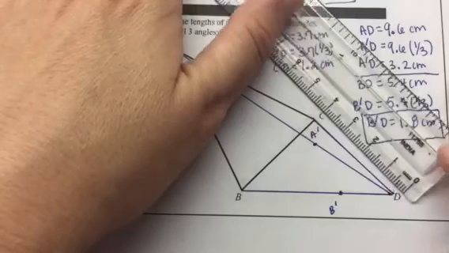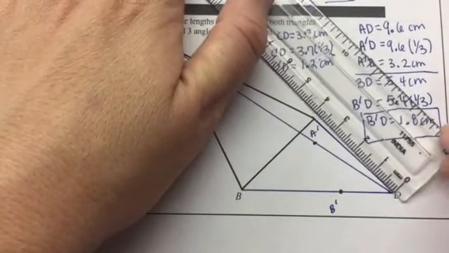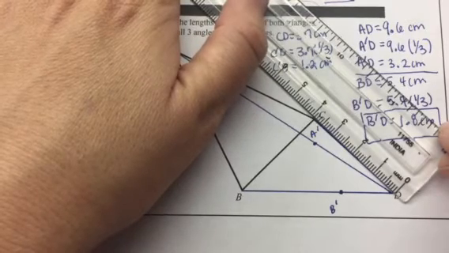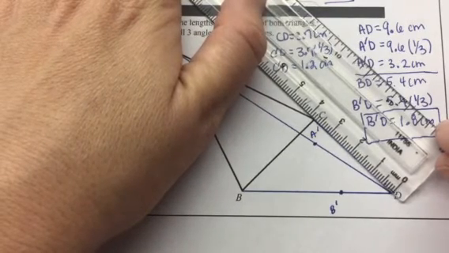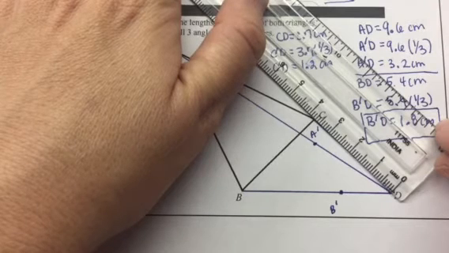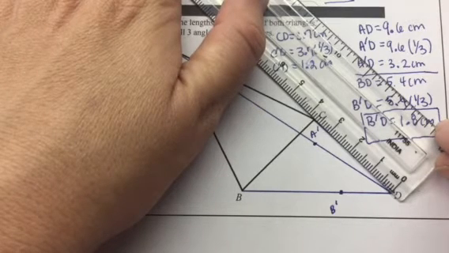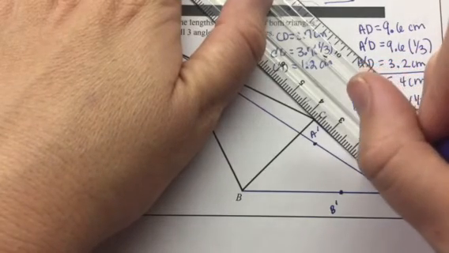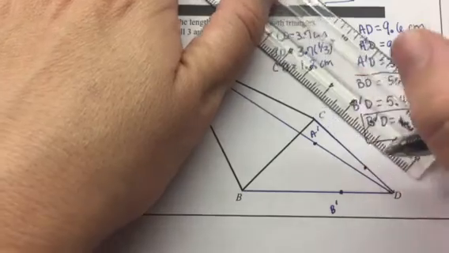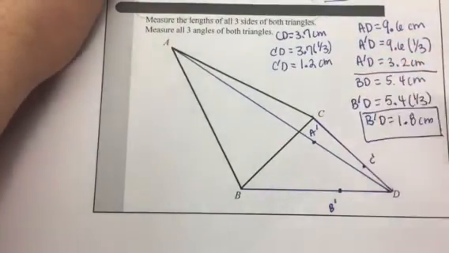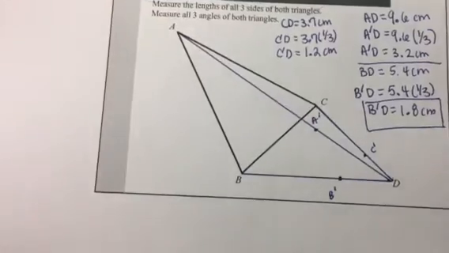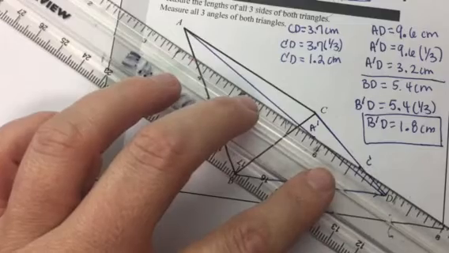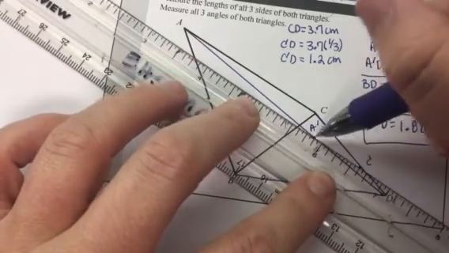All right, we're going to line that up again, from 0 at my D over. I know it's tedious, but you want to be really precise lining this up. And we said 1.2, so 1.2 should be right there on that line. That's our C prime. And then the last step, which is the easiest step considering, is we're just going to connect those points to make the triangle.